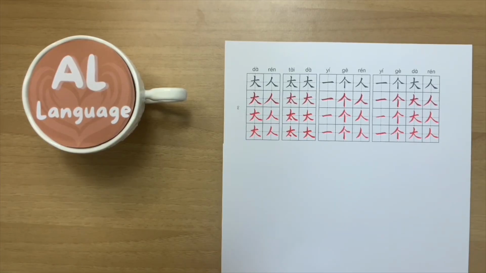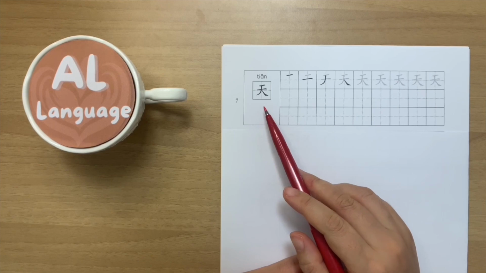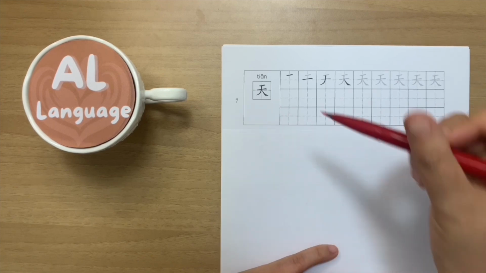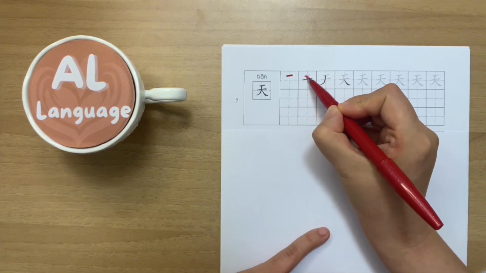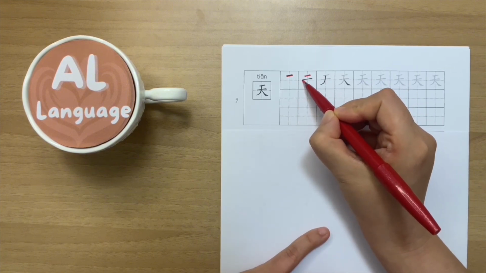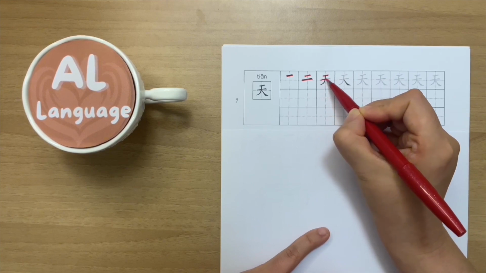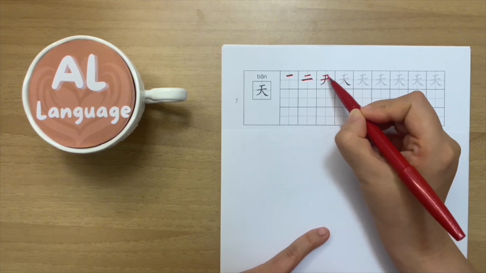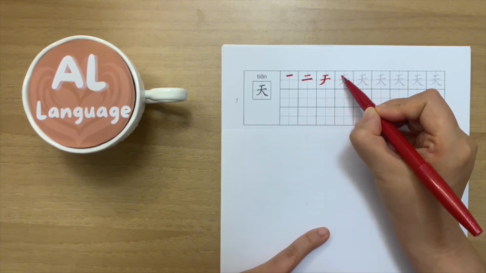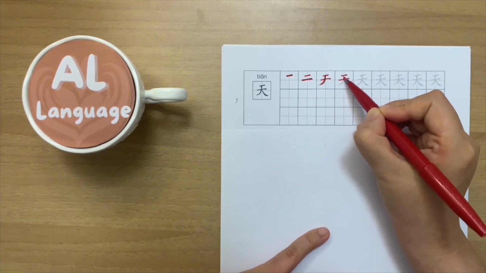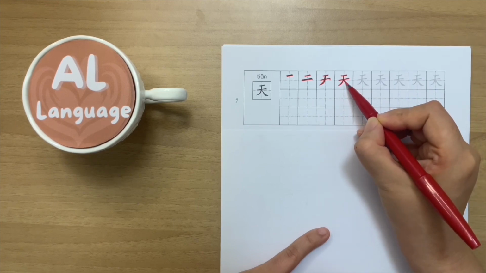Now we are back on to characters. Our next character is 天, 天, sky, day. We start with a short horizontal stroke, followed by another horizontal stroke that is longer than the first one, but both horizontal strokes are in the upper section of the grid, then a left falling stroke. At the intersection point, start a right falling stroke.